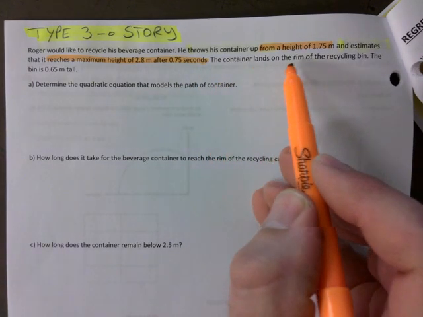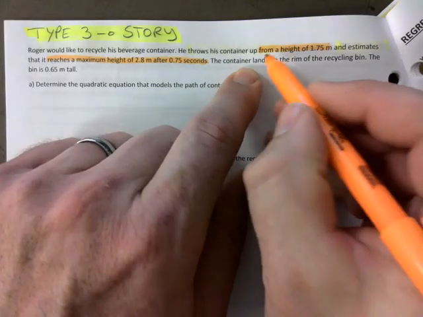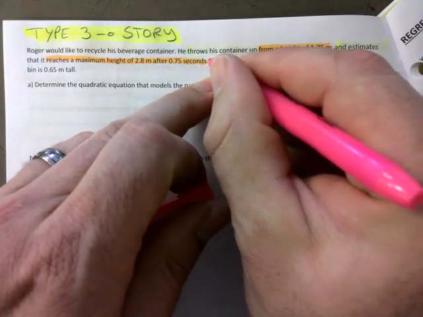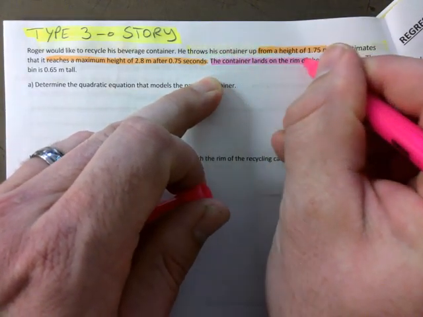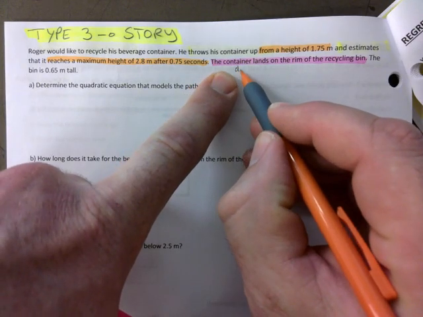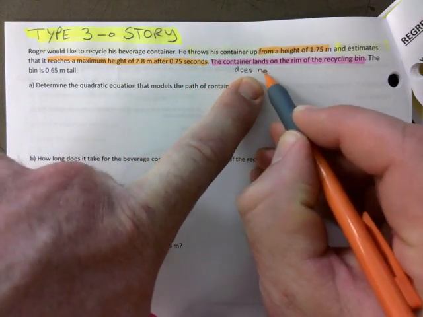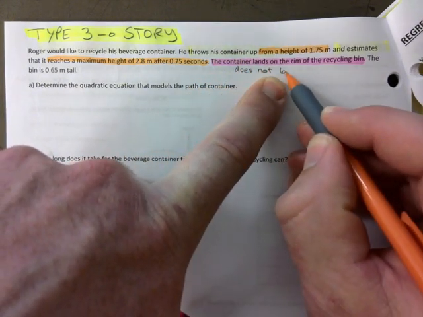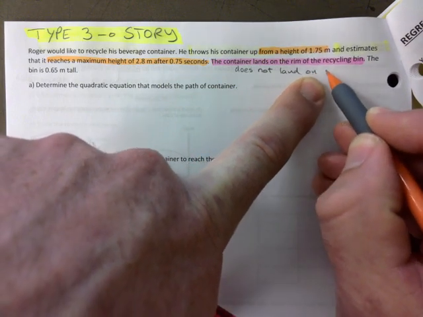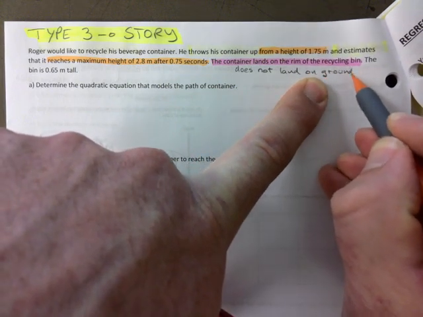The container lands on the rim of the recycling bin. I'm going to use a different color for that one. What does that statement tell me? Does this ever hit the ground? That's what that means.